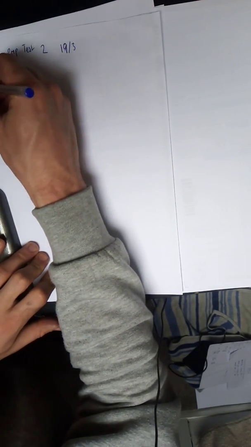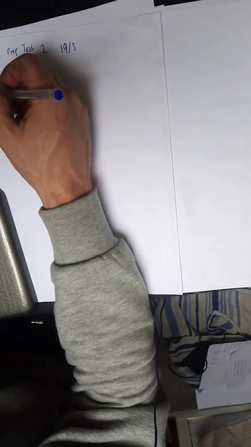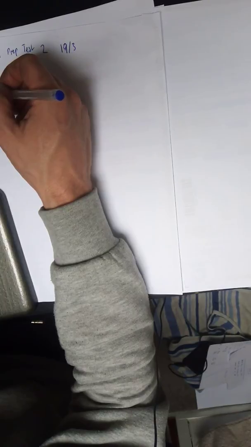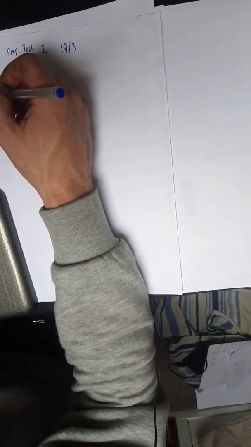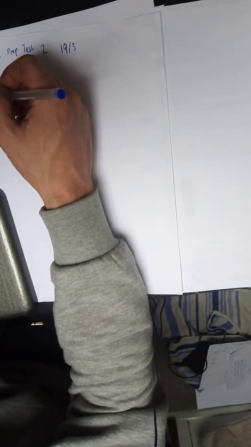Okay, so question one. The geometric series has first term A and common ratio R. The second term of the series is 96, and the sum to infinity of the series is 600. So we've got this quadratic to show. Now what have we got?